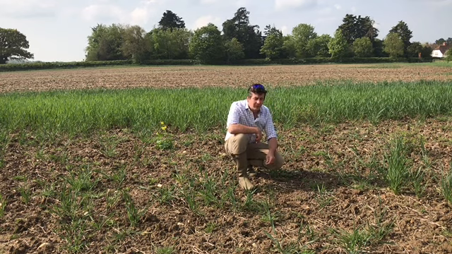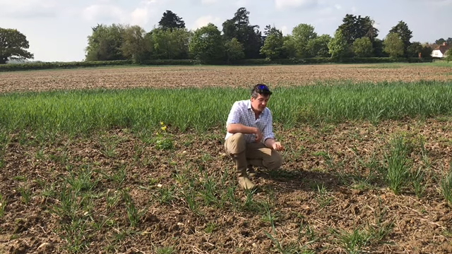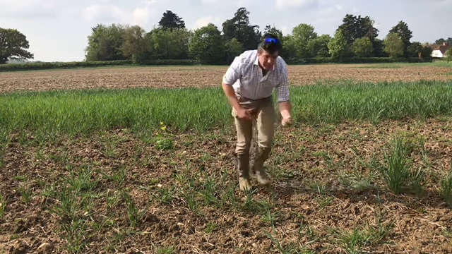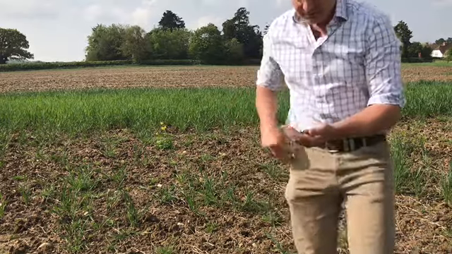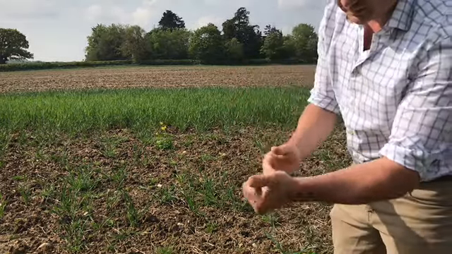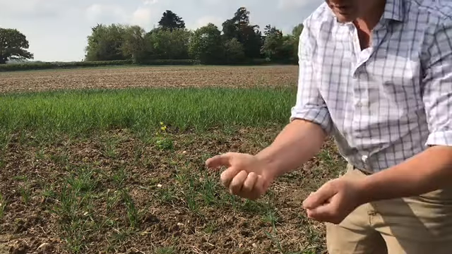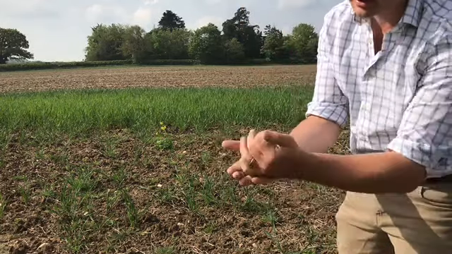Equally, compaction isn't so bad because they're larger particles. If I pick a bit up and come a bit closer, you'll be able to see it. They just crumble up. Try and squeeze it together like clay, it just doesn't happen.